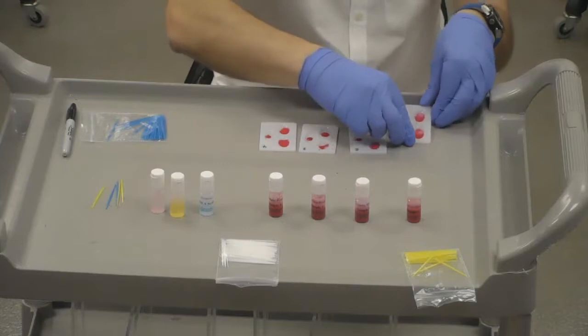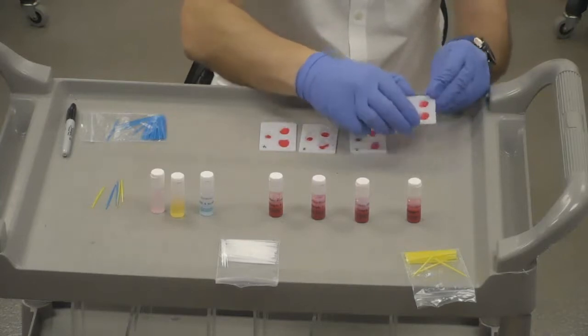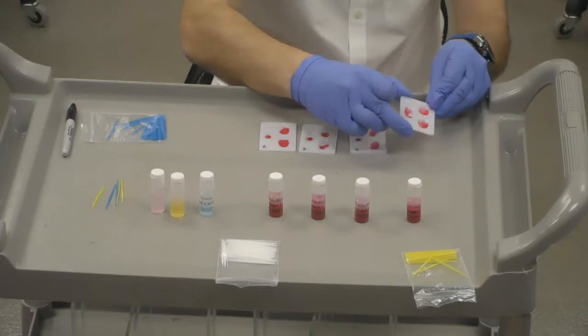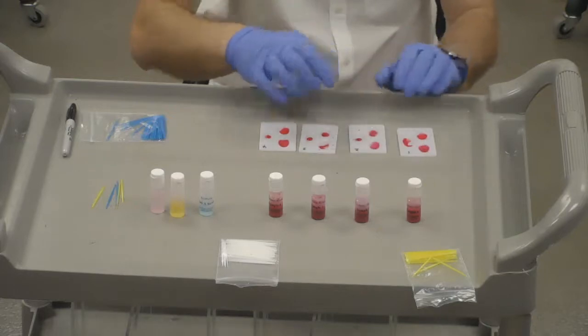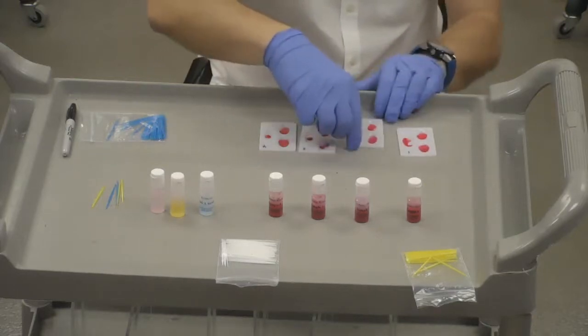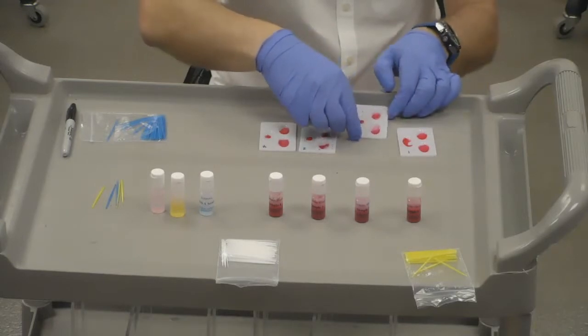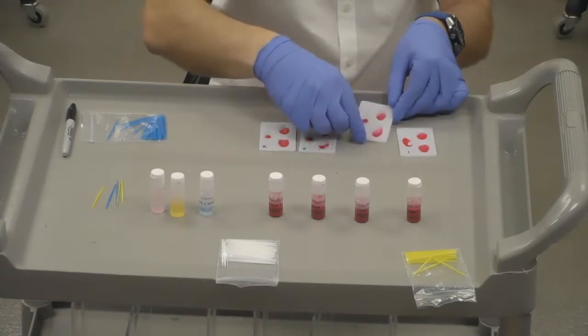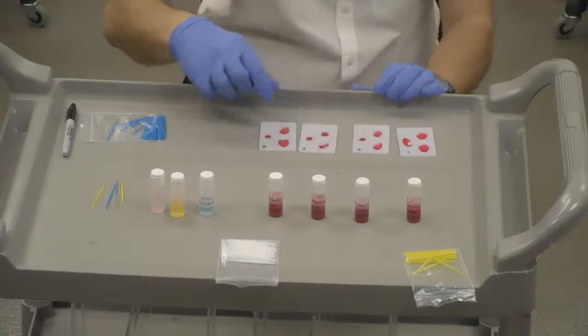We tip it, and I don't know about you, but I am not seeing any type of agglutination reaction happening here. No clumping, right? So I'm going to rule this as negative. That's negative. This one, however, so this is sample 2. We tip it. Ooh, there's a lot of clumping going on there. You can see that. So that's positive.